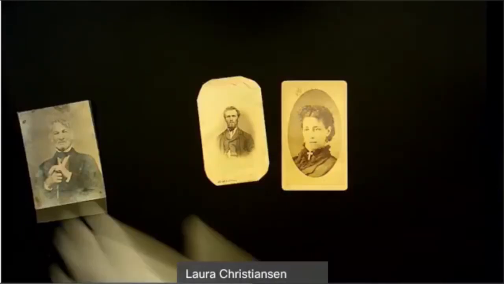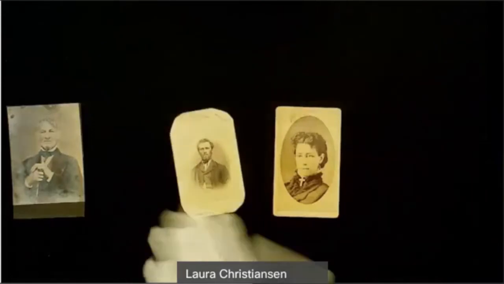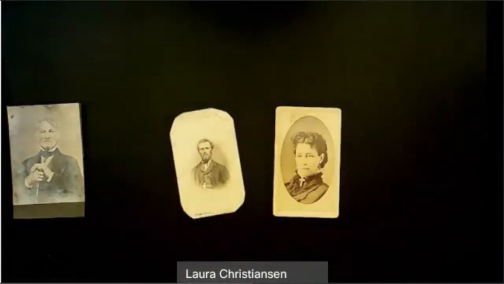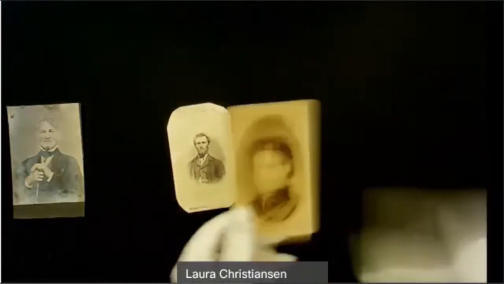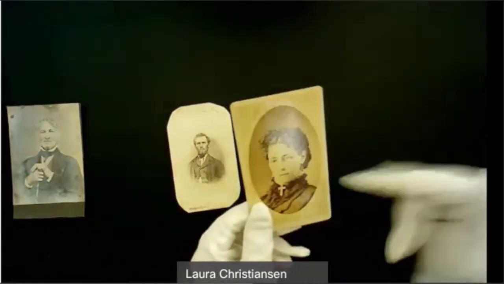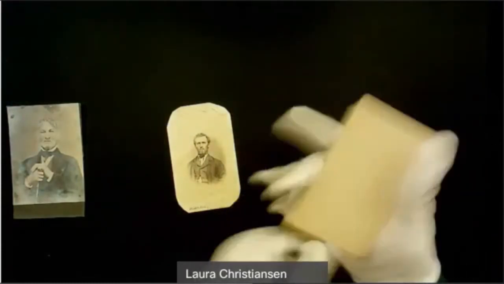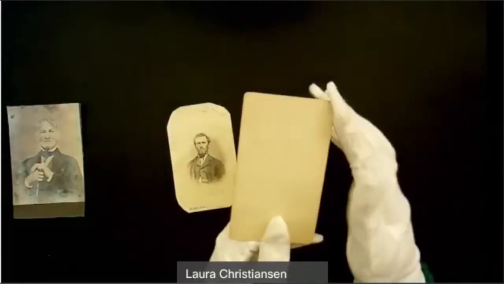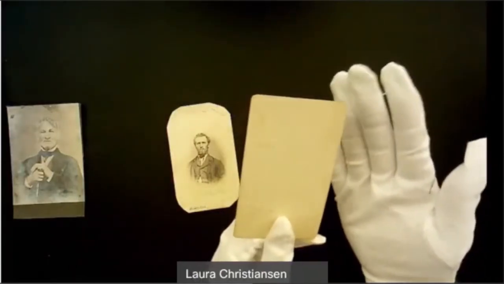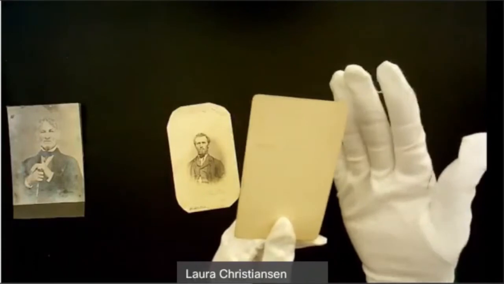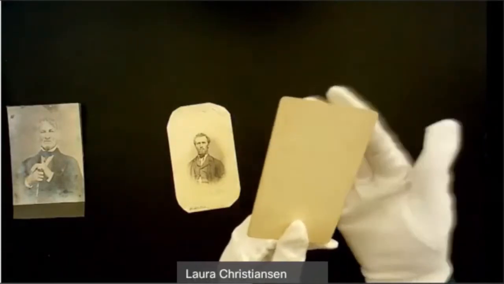So here we have two from the Johnston collection again. These are very typical carte de visites. So what we have is familiar from our tintypes. We have a backing. In this case, it's cardboard. It's just paperboard, which is becoming a lot easier to get and more affordable in the 1850s and 1860s as people began to manufacture paper from tree pulp and other materials as opposed to just using rag paper.